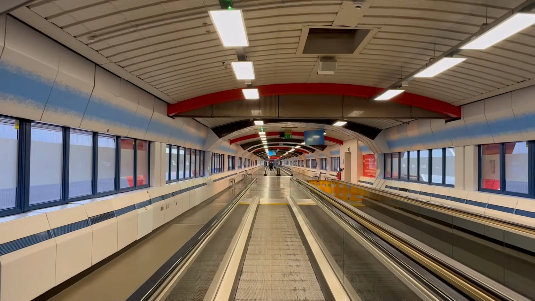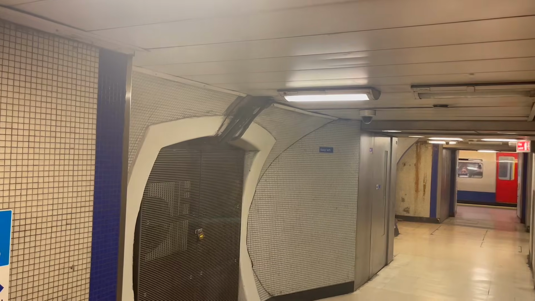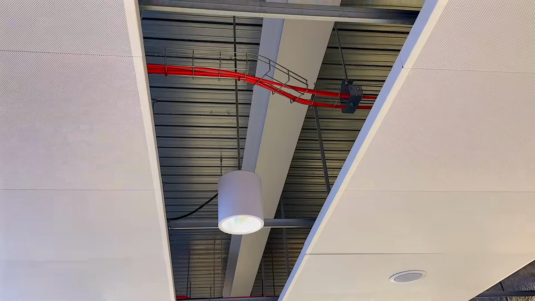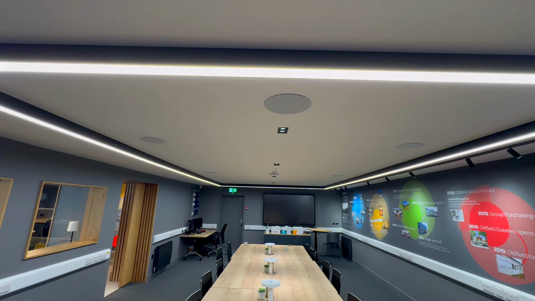DALI is the most widely used lighting control protocol in commercial buildings. It's reliable, it works with fittings and control gear from different manufacturers, and when it's commissioned properly, it just works. But there's one part of DALI that still trips people up.